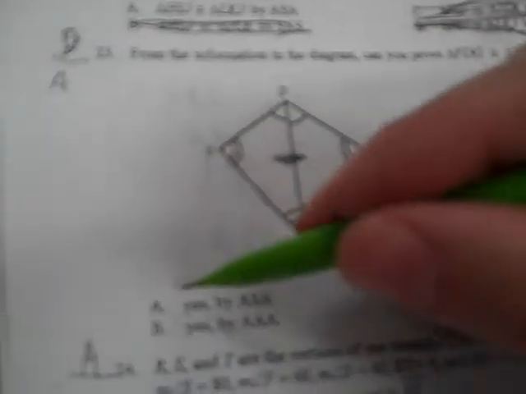But AAA is not a theorem, okay? Is there a side somewhere? Well, yeah, they share this common side, okay? So look at the side, and then you got angle, side, angle. Angle, side, angle. So it's the ASA theorem, which is letter A. Okay, so there's that side, angle, angle, side, angle.